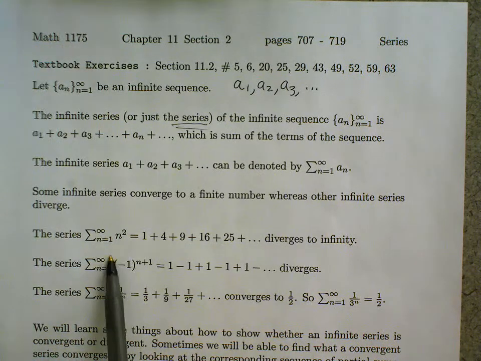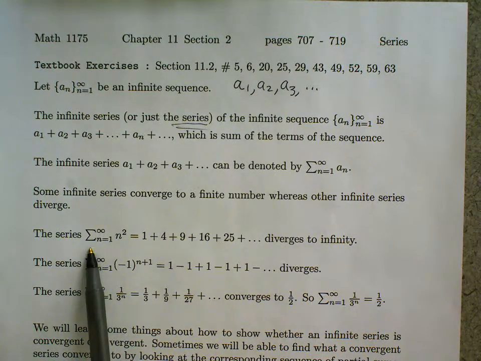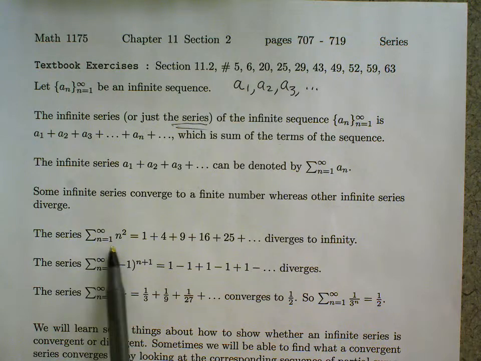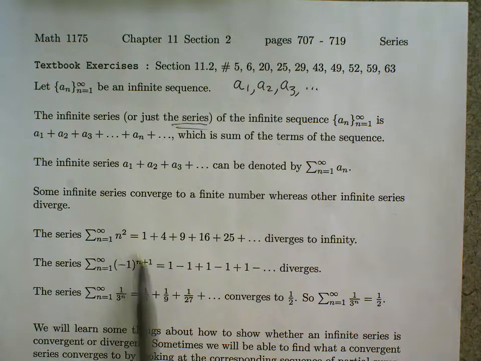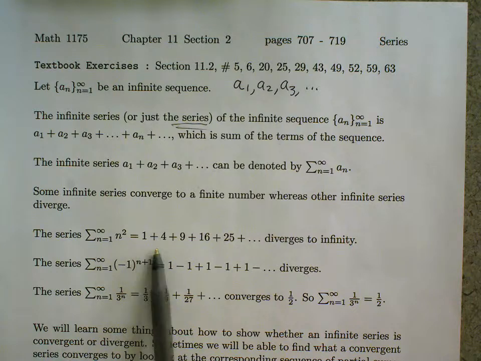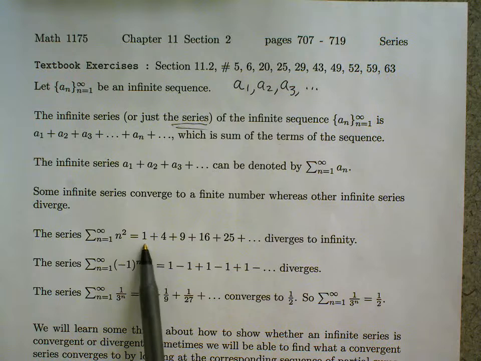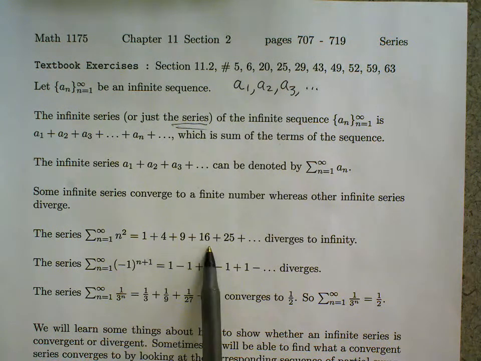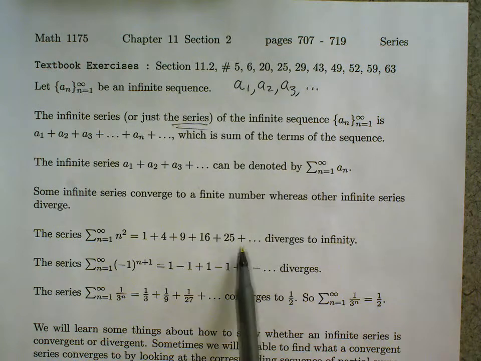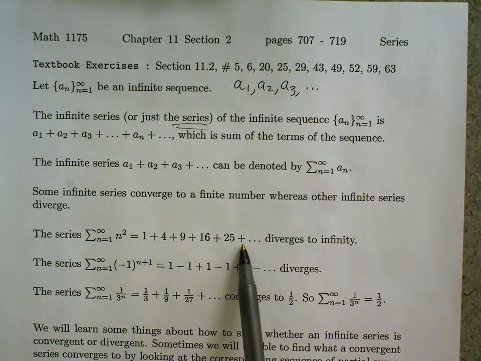So our first example of a series, the sum of n squared as n ranges from 1 to infinity. So we're just adding the squares of the natural numbers, 1 squared plus 2 squared plus 3 squared and so on. And it's not too difficult to believe that this diverges to infinity because we're continuing to add larger and larger numbers forever. So we get divergence to infinity.